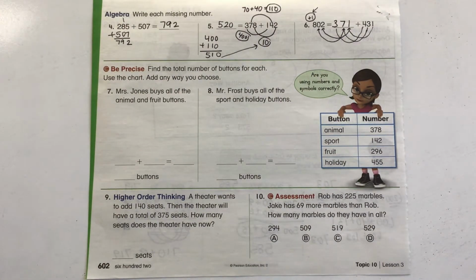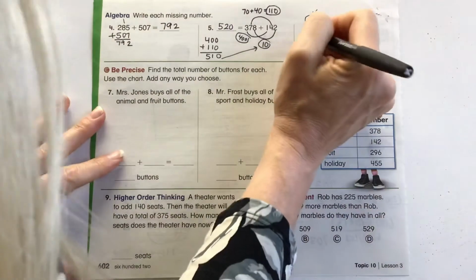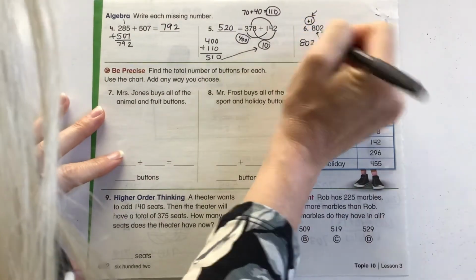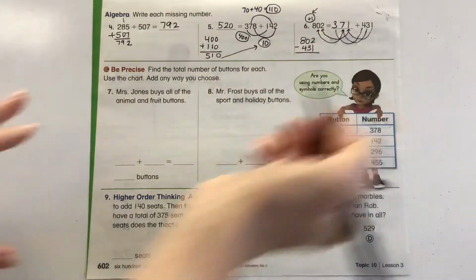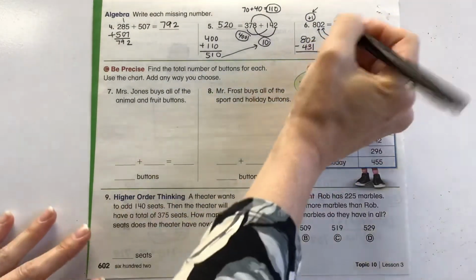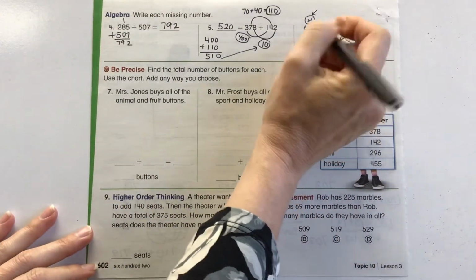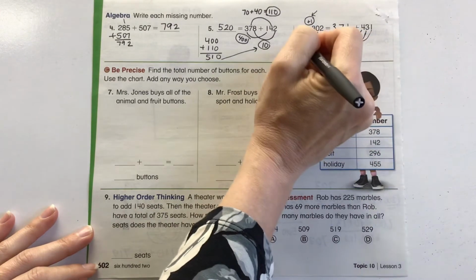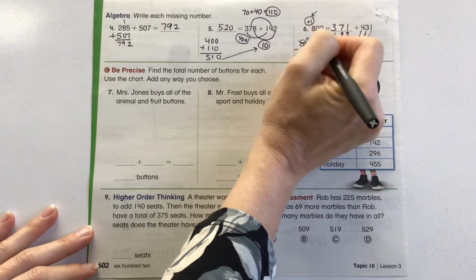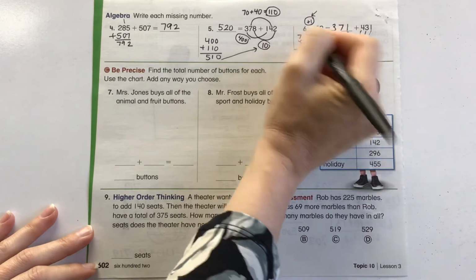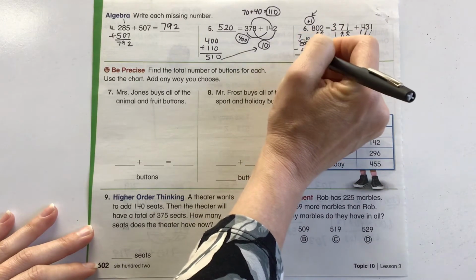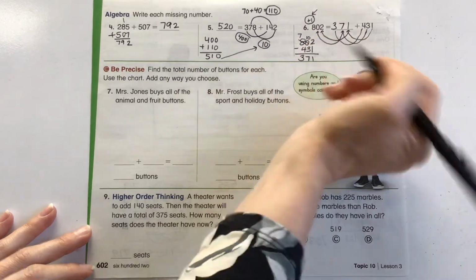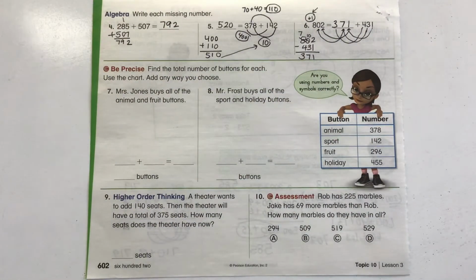They could also, if they wanted to do a different strategy, do 802 minus 431 and solve it out that way. Because 2 minus 1 is 1. 0 minus 3 is not going to work. So we have to regroup. That's our 10. And this becomes 7. So 10 minus 3 is 7. 7 minus 4 is 3. So 2 different strategies there.